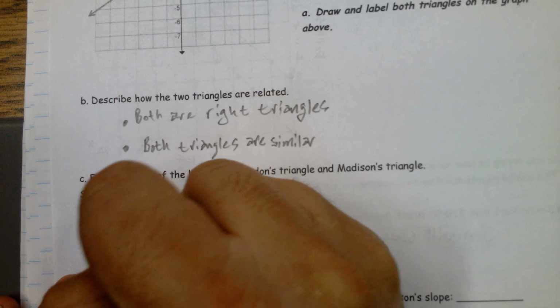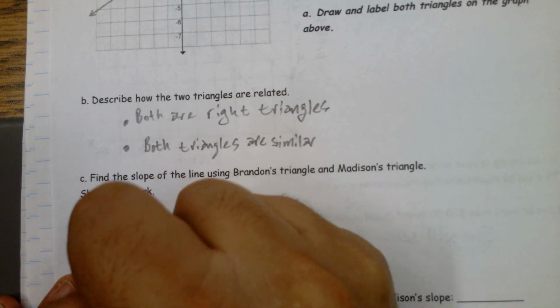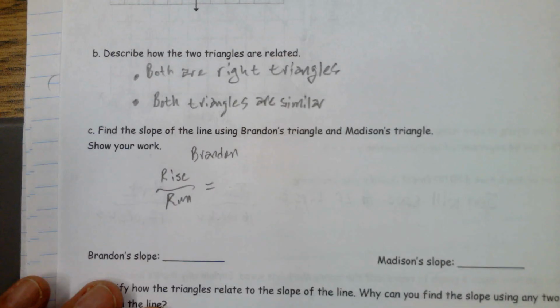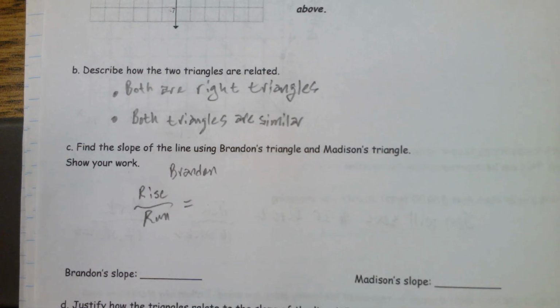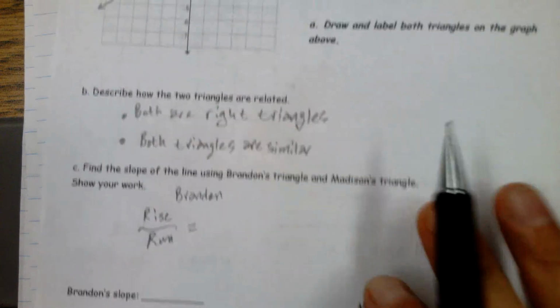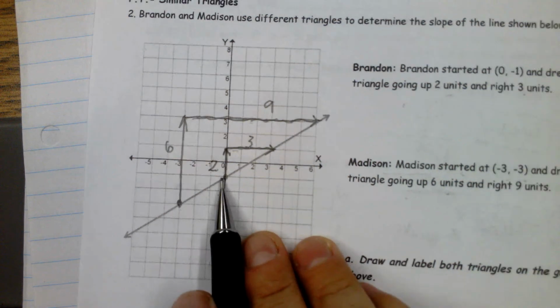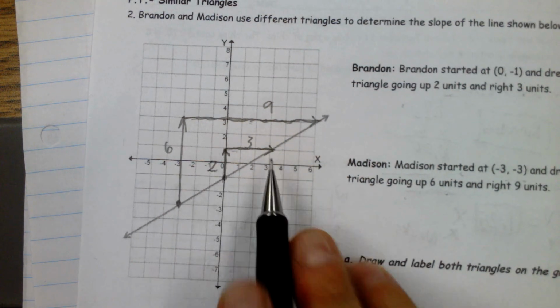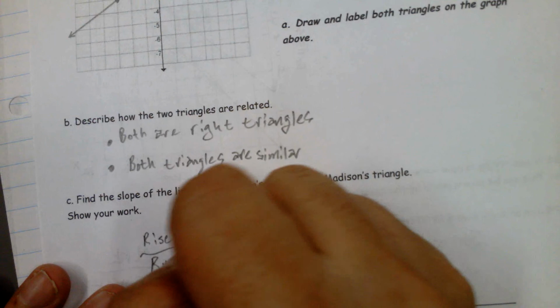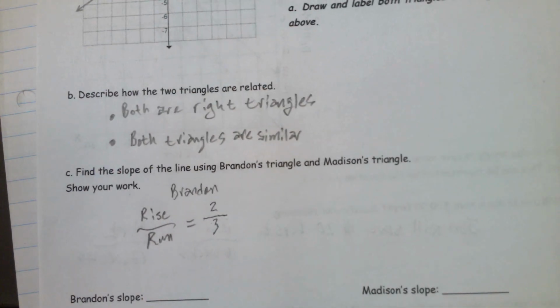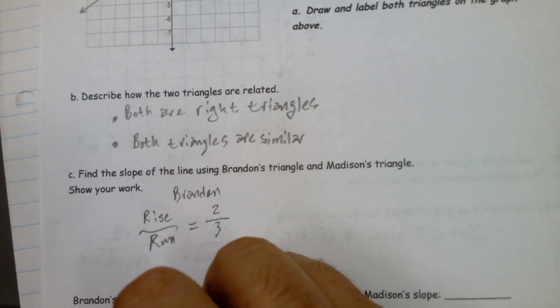So we want rise over run. So what's the rise and what's the run for Brandon? Here's the rise, here's the run. Give me the ratio. What over what? The rise is 2, and the run is 3. 2 over 3. Can I reduce that? Nope. So it's 2/3.